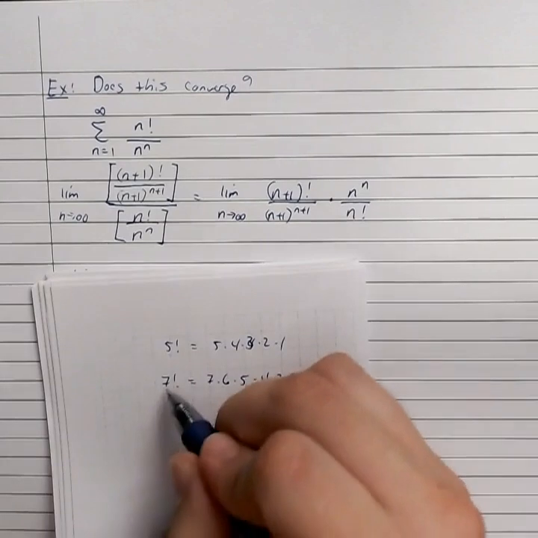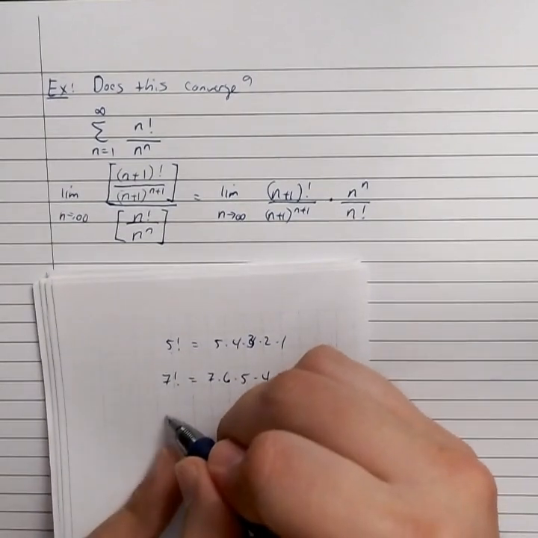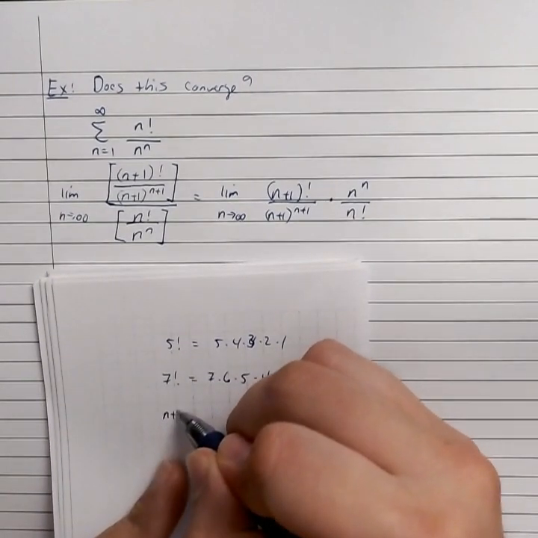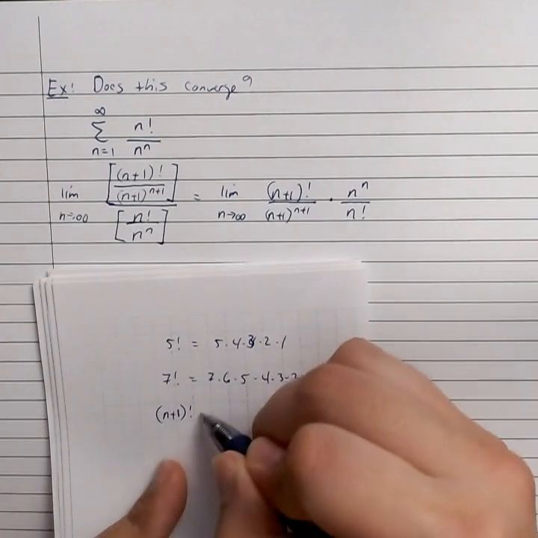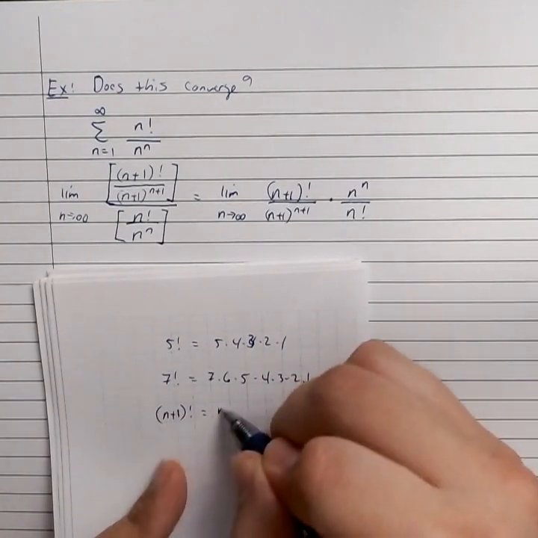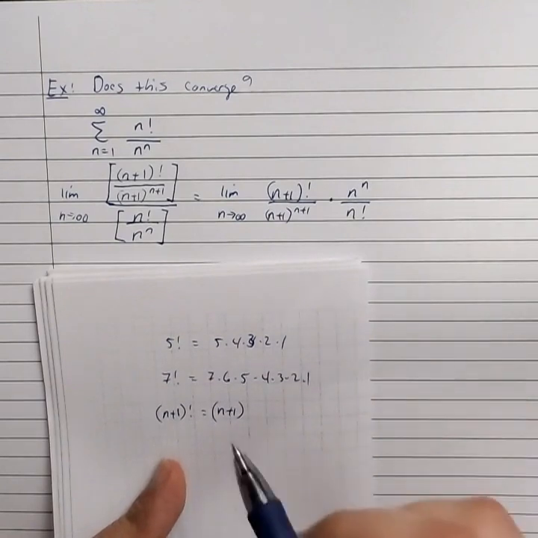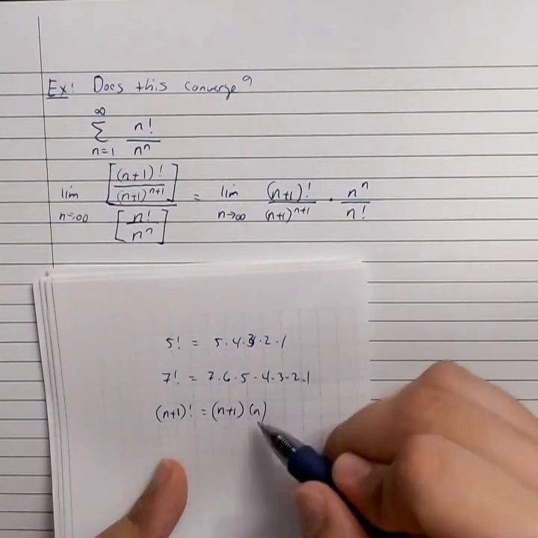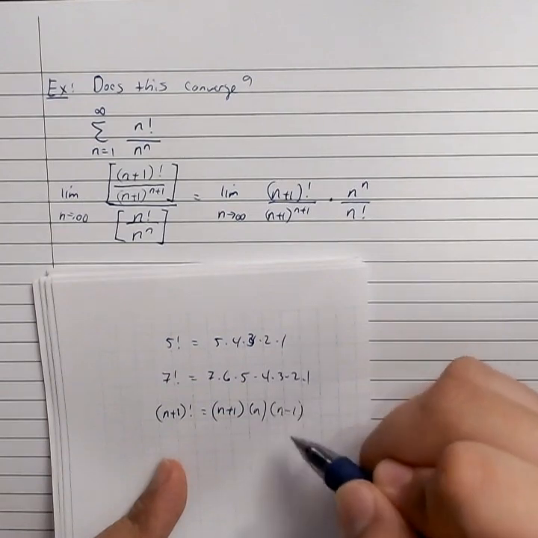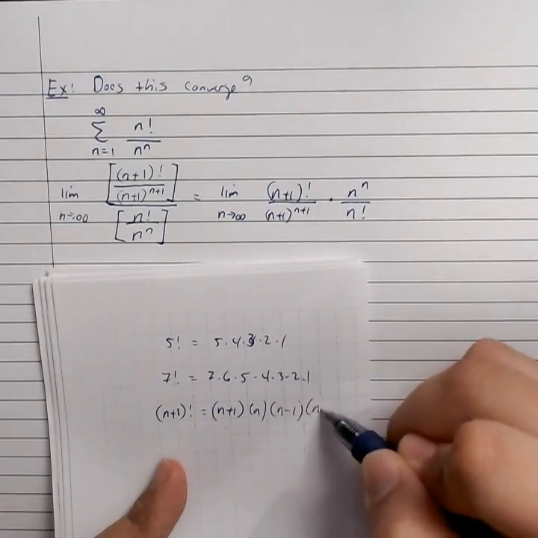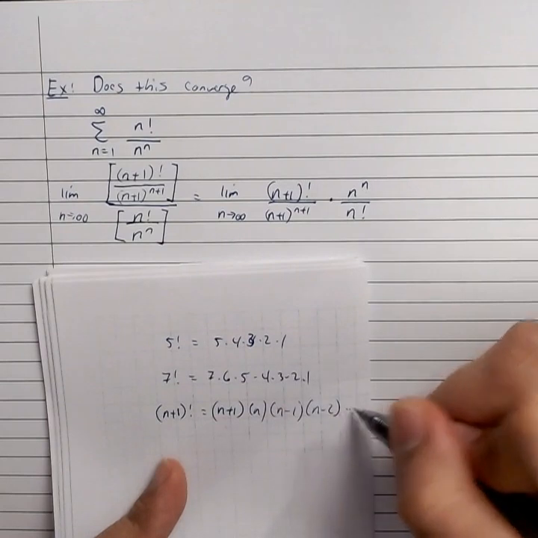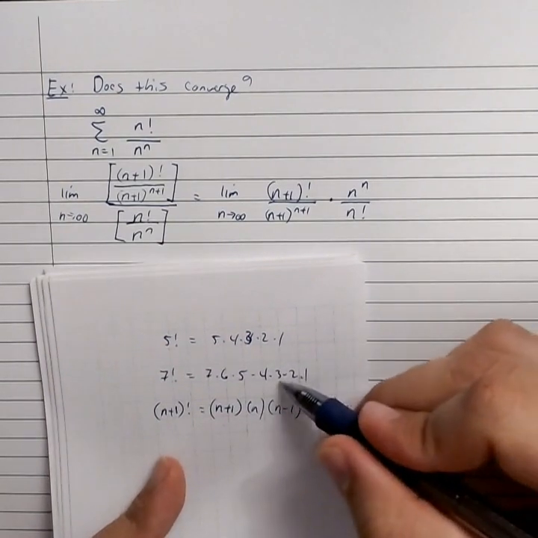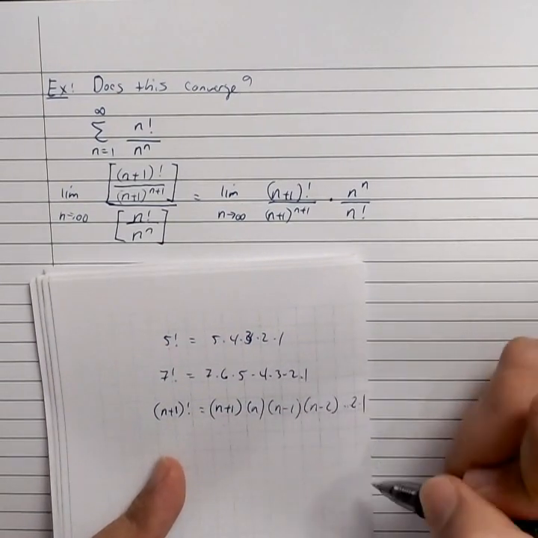And if that happens to be variable, well, that works the same way. If I have n plus 1 factorial, that's going to be start with that number and then start counting down. If you subtract 1 from that, you get n. If you subtract 1 from that, you get n minus 1. If you subtract 1 from that, you get n minus 2. Dot, dot, dot, all the way till you get down to 3, and then eventually 2, and eventually 1.